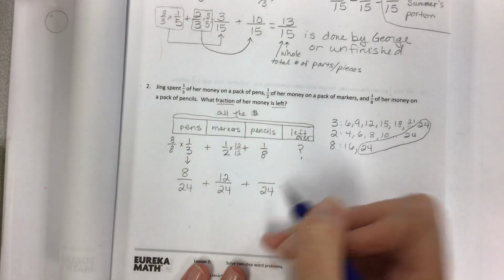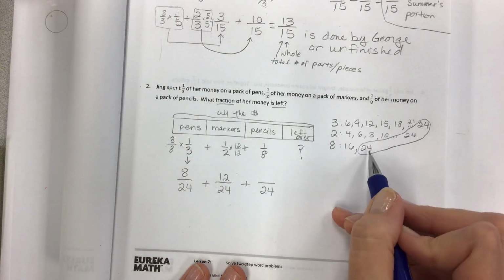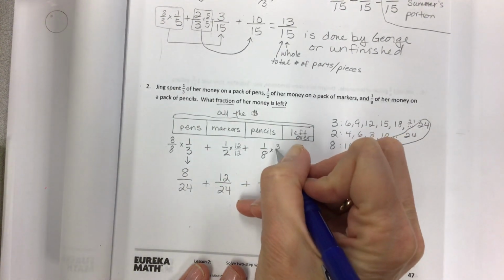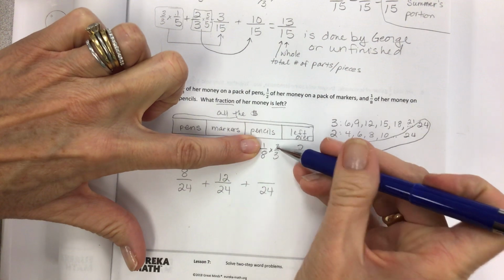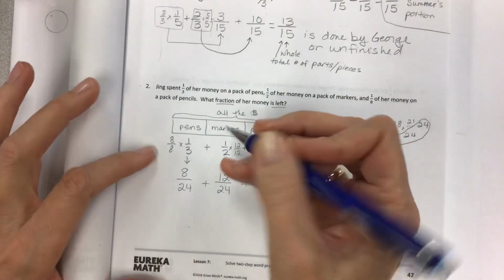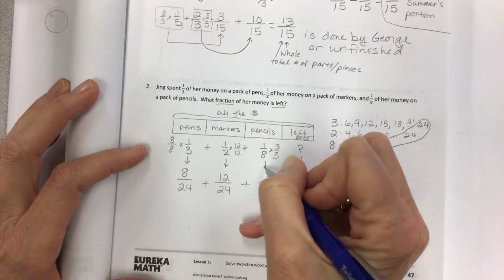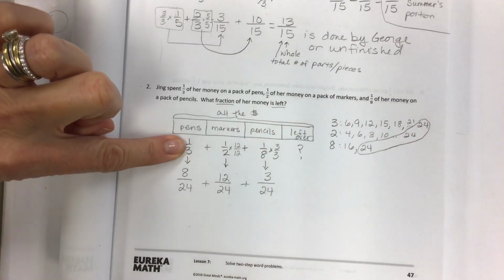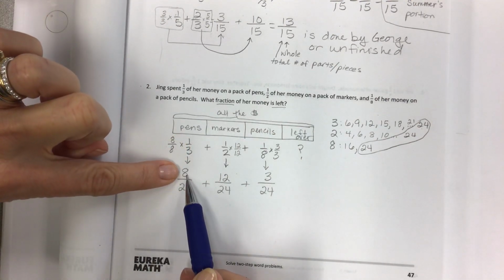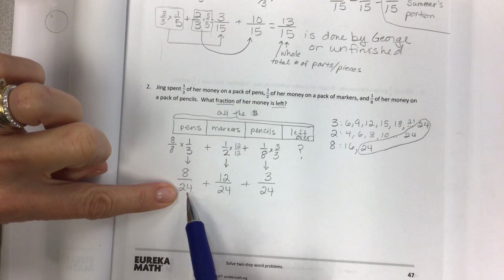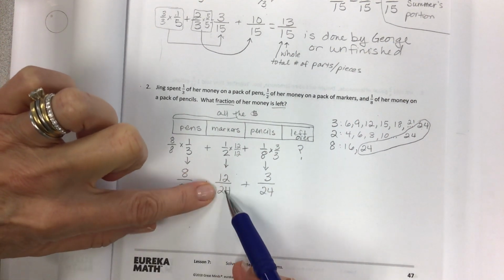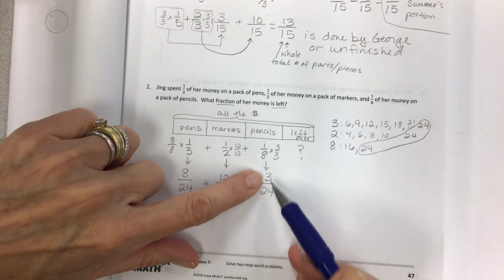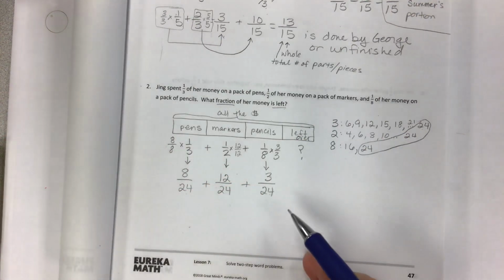How do you get from 8 to 24? Well, times 1, times 2, times 3. Scale factor here is 3. 8 times 3 is 24, therefore 1 times 3 is 3. So I've changed my fractions, but at the same ratio. So 8 is still 1 out of 3/8 to get to 24. 12 is 1 part out of 2, and 3 is 1 part out of 8 to get to 24.